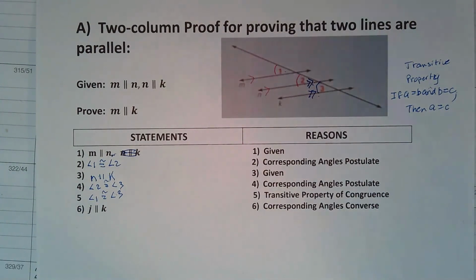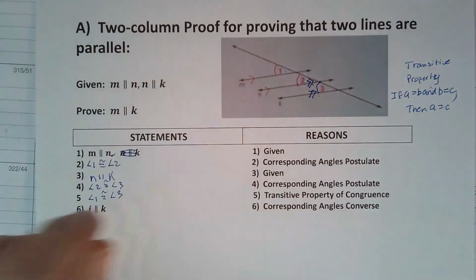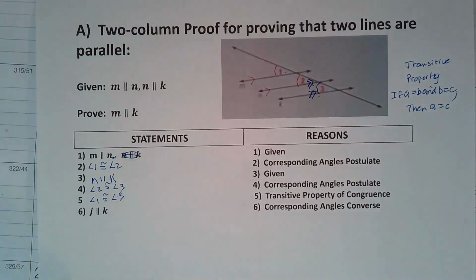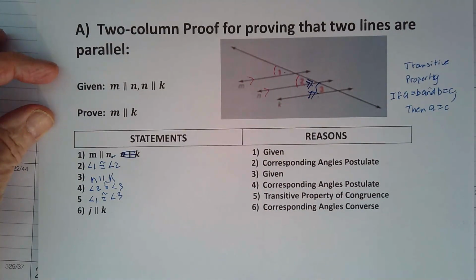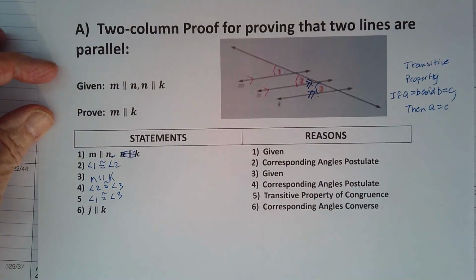This was the shortest video I think we've ever done, almost just under 11 minutes. So that's it for this one. We have one more video to go. I expect to have that by the morning. That will cover doing a proof where we're filling in both the statements and the reasons based just upon the picture and the given in the proof. Okay? All right. Talk to you later.